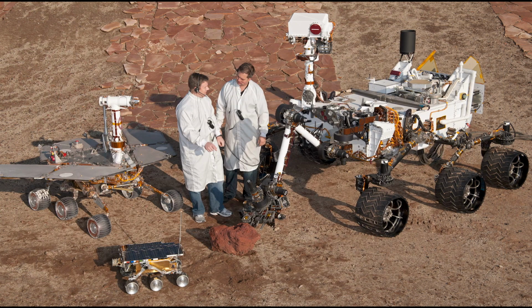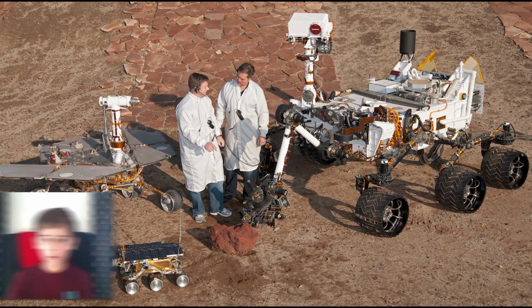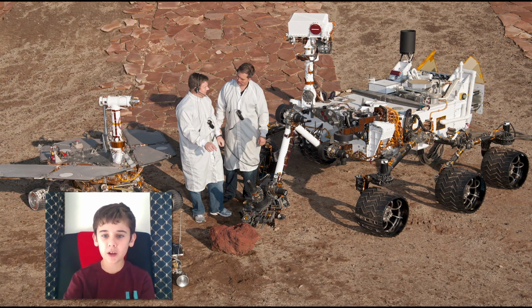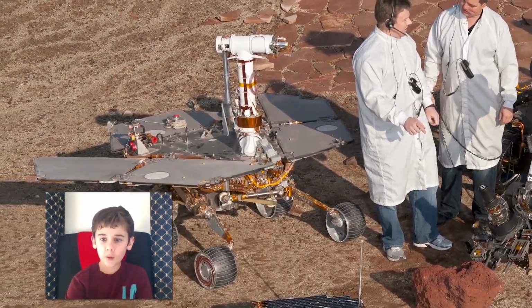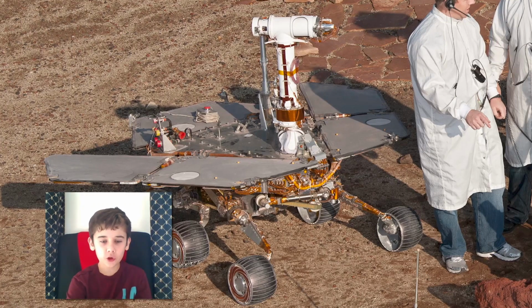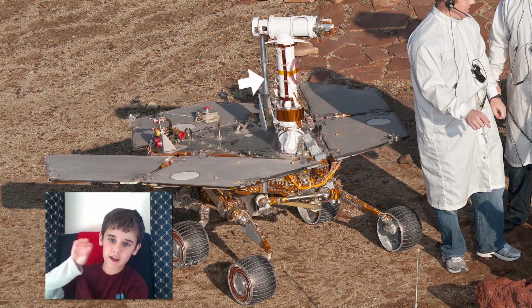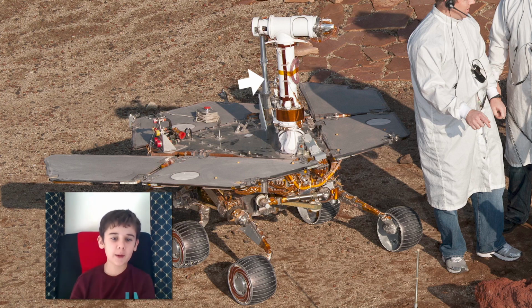So let's go back to talking just a little bit about the purpose of these rovers. How can you tell by looking at these what they do? Well, I think the medium one is mostly for taking pictures because it has that really long pole and it almost looks like a camera attached to the top. Mackenzie, what do you think?